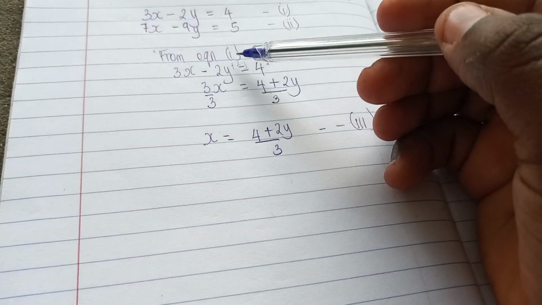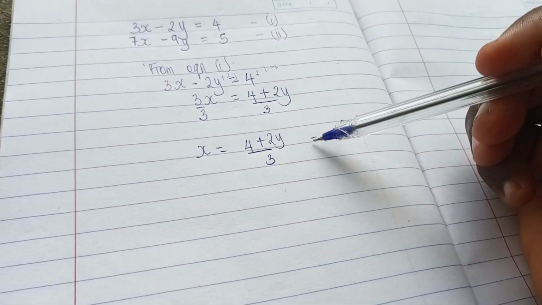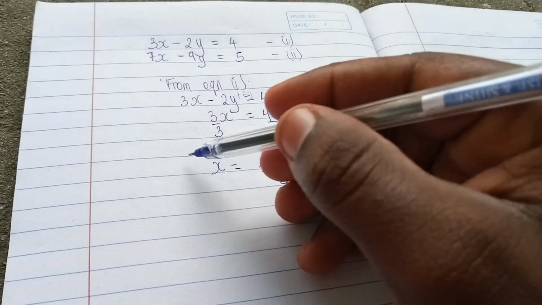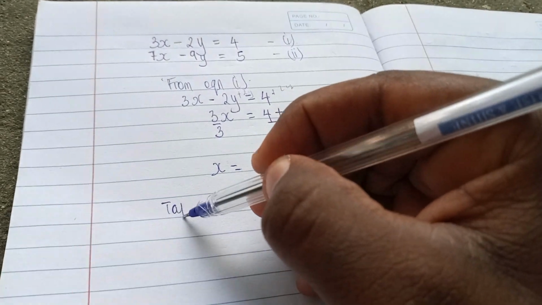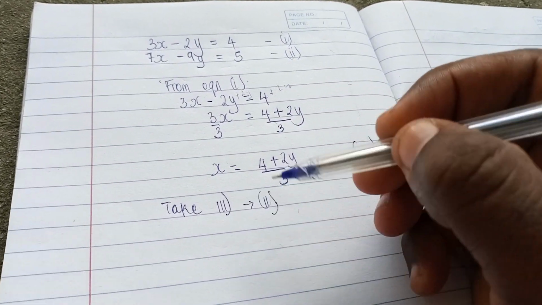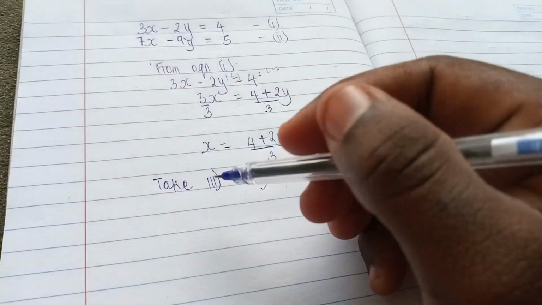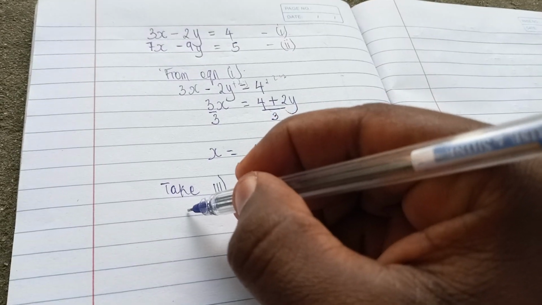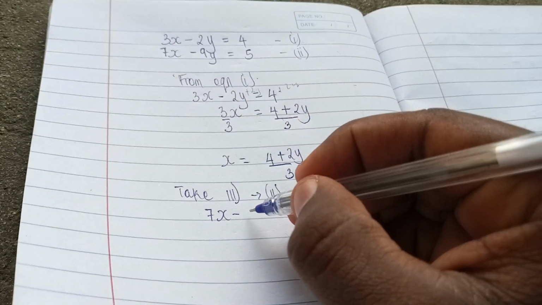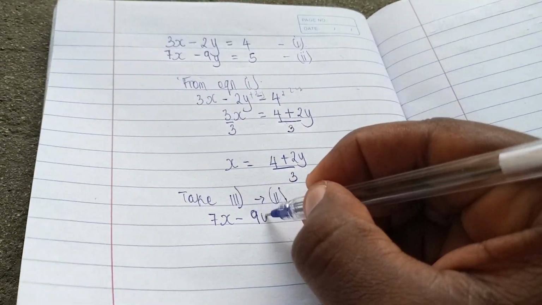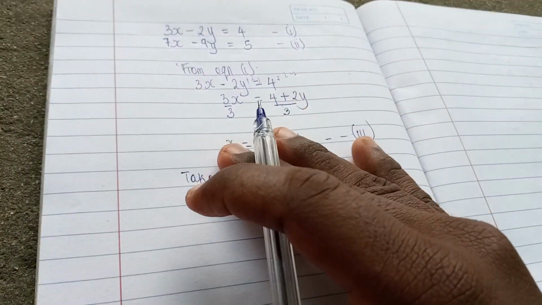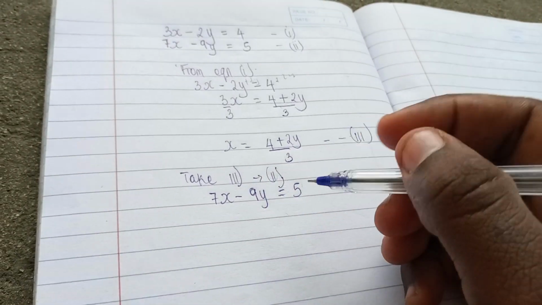Now because it came from equation 1, we substitute equation 3 into equation 2. We can't substitute it back again into equation 1. So I take equation 3 to equation 2. Equation 2, what does it say? It says 7x minus 9y equals 5.